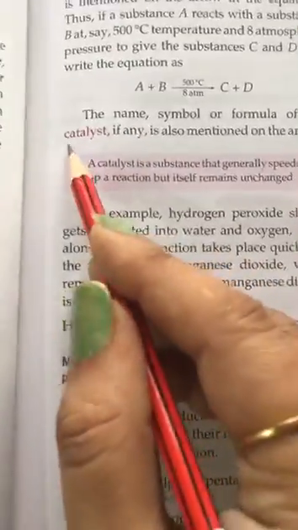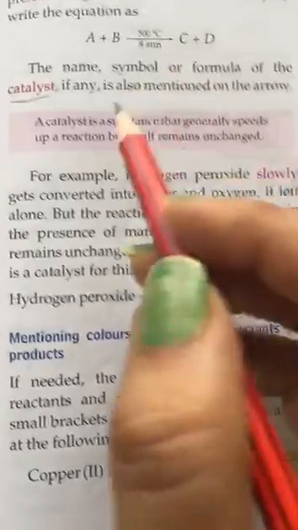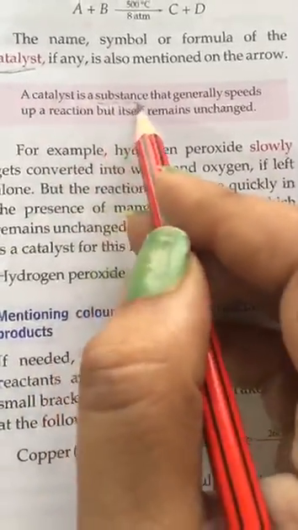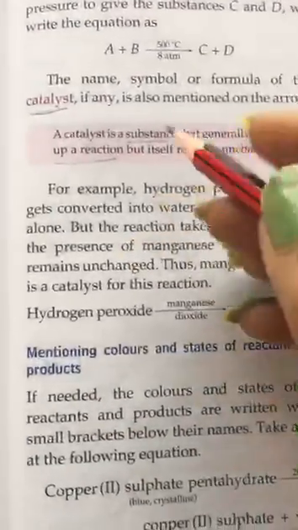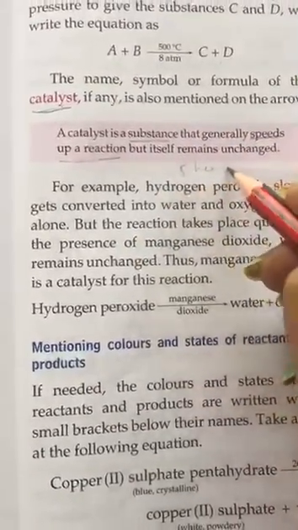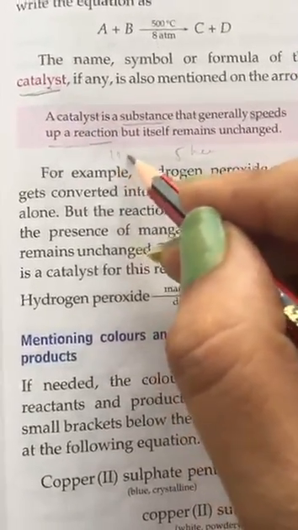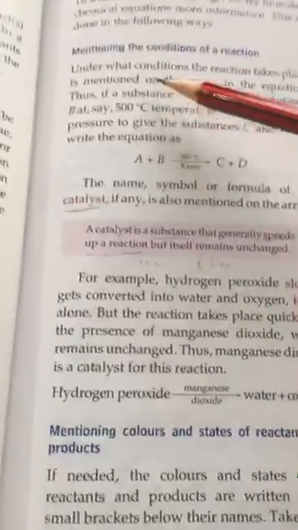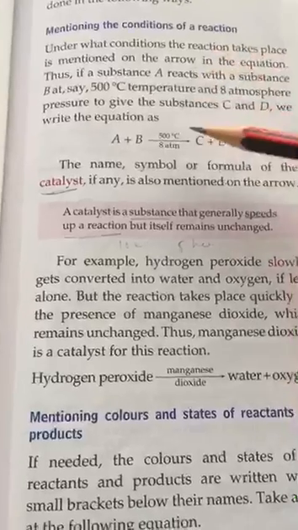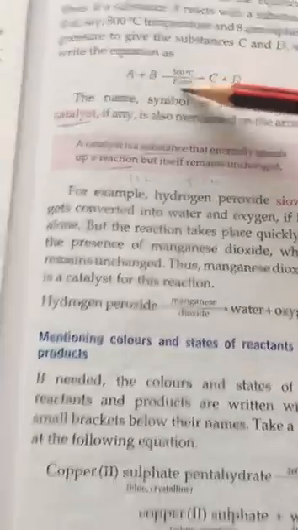So what is a catalyst? We can write the catalyst over the arrow. A catalyst is a substance that speeds up a reaction. For example, if a reaction takes 5 hours to complete, by adding a catalyst it will complete in 10 minutes. So a catalyst is a substance which speeds up the reaction. How can a chemical equation be made more informative? By representing the conditions on the arrow.